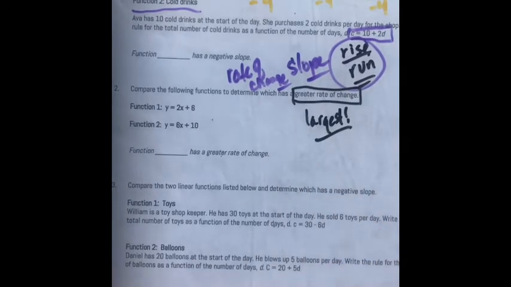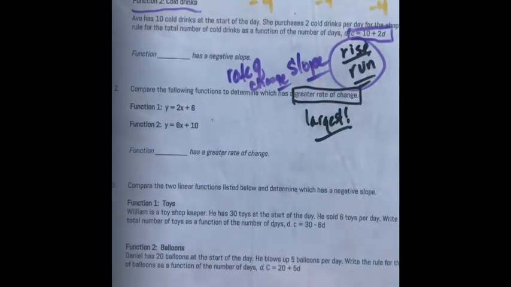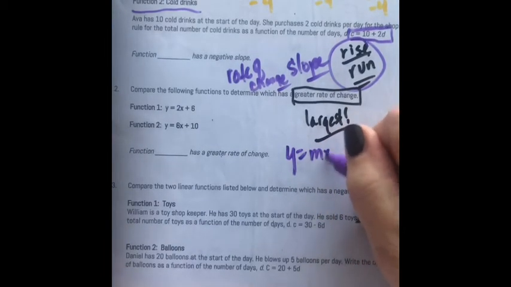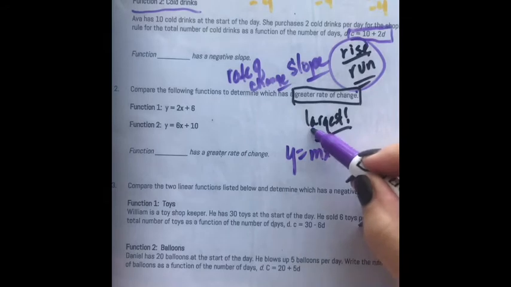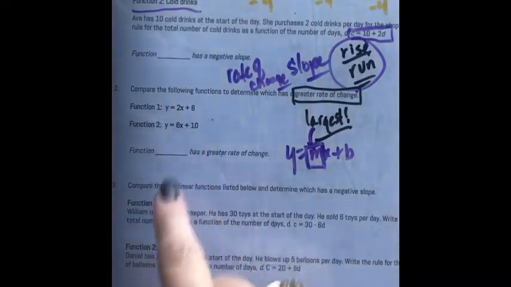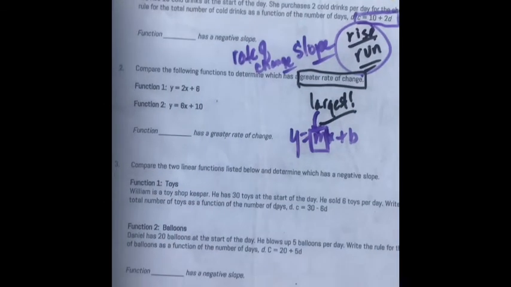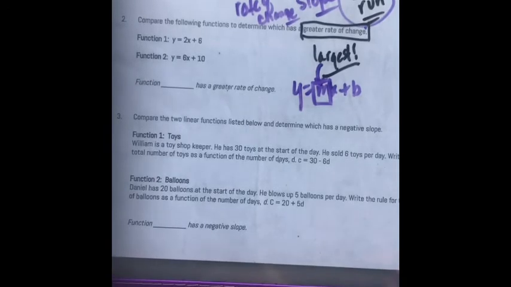Now, you have two functions here, y equals 2x plus 6 and y equals 6x plus 10. And we talked about this before, that y equals mx plus b. So if we're talking about the largest rate of change, we're just looking at this number and deciding which one of these is larger. And I think, again, this is one of those things that you can look at and see which one is larger. And the last one here says compare the two linear functions listed below and determine which has a negative slope. So once again, we're looking for that negative slope. We're looking for as one thing goes up, one thing goes down.